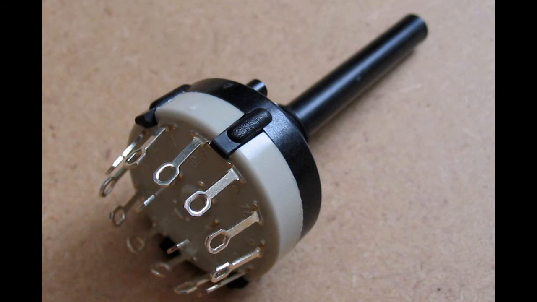Here are some examples of different schematic symbols for different switches.